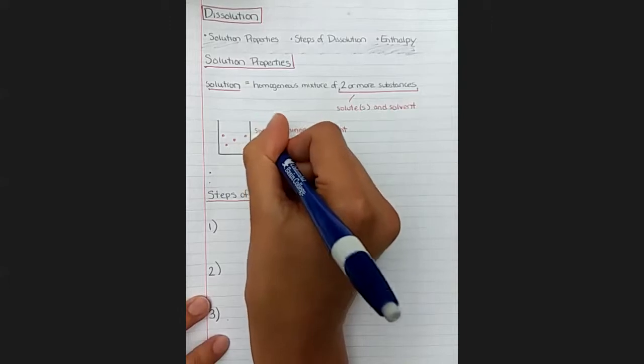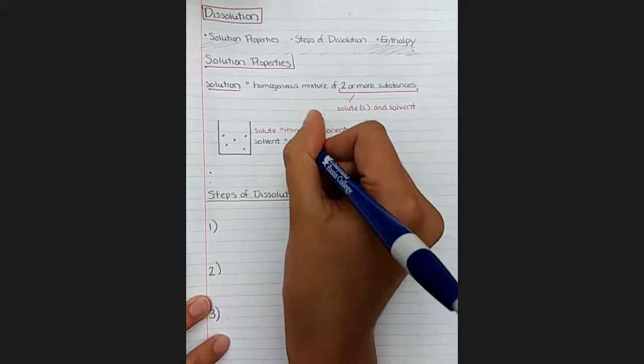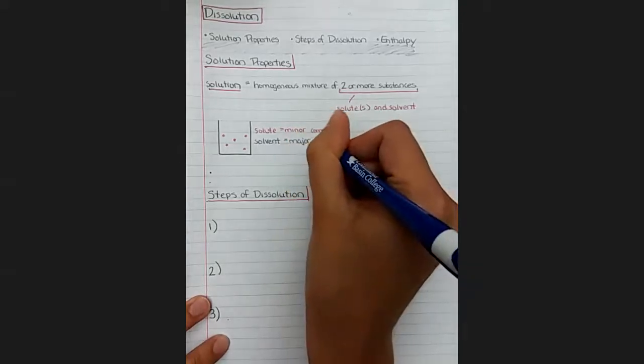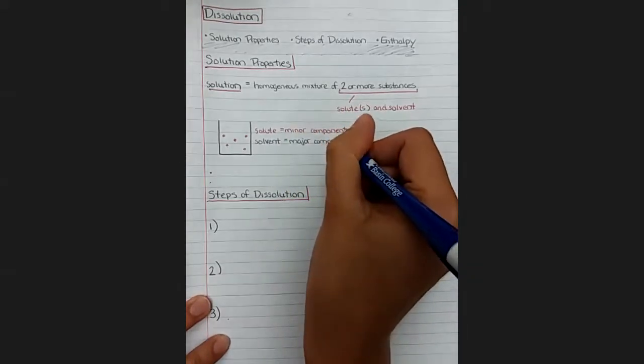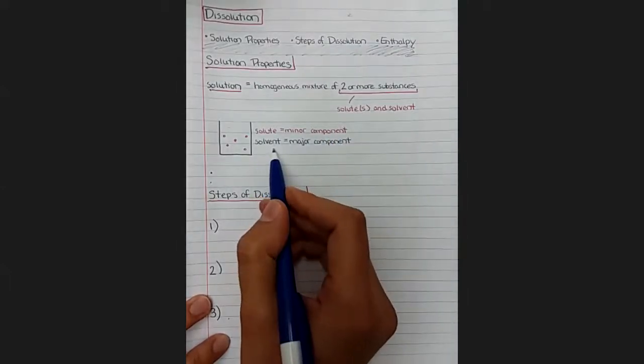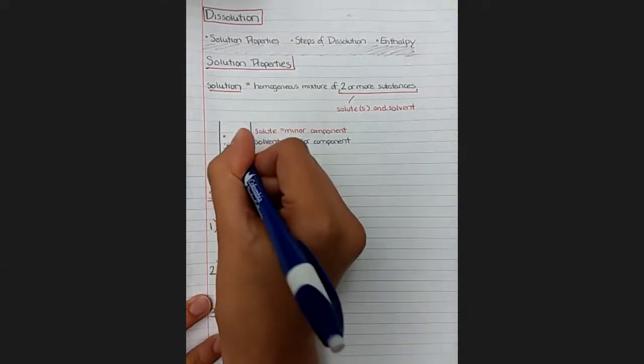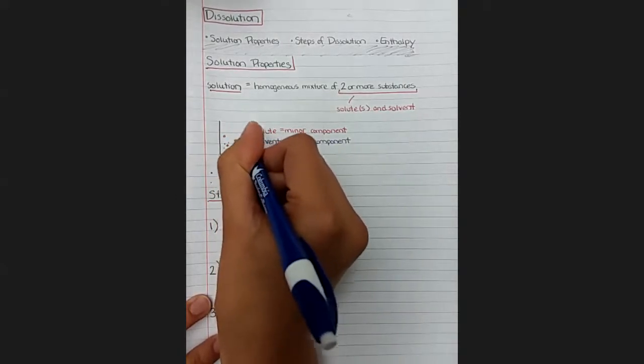Solvent, that's the bigger piece, the major component. There are going to be way more molecules of solvent in the solution, so many that it would almost be silly to try to draw all of them in the solution.